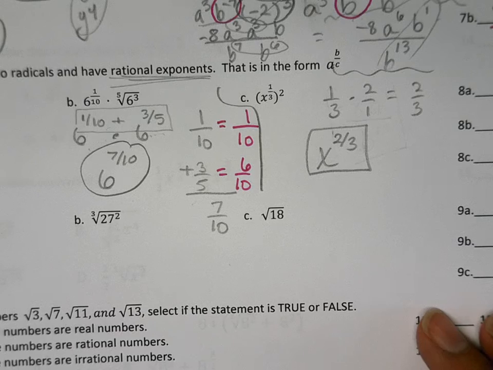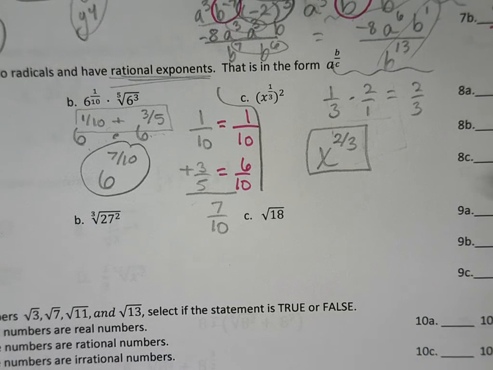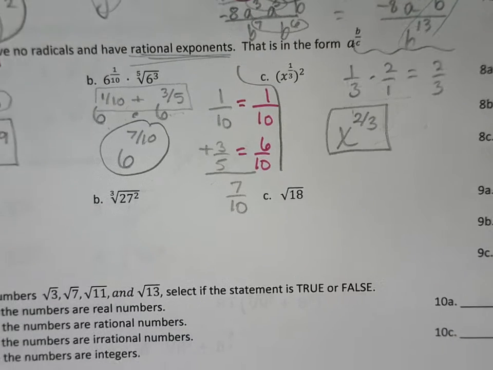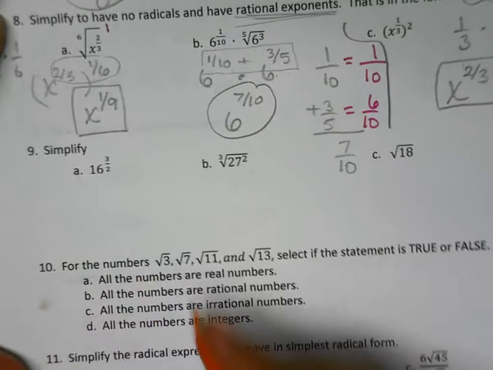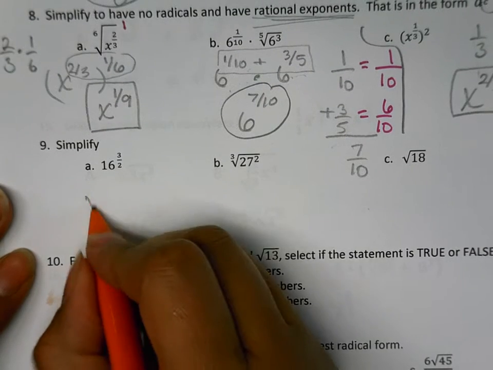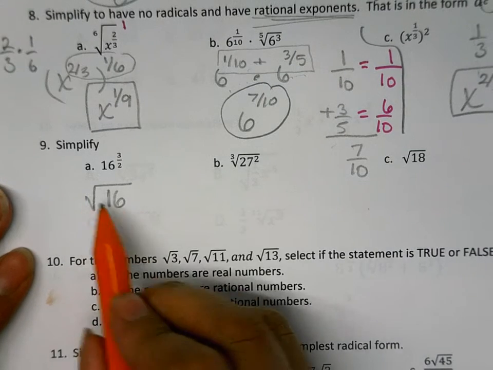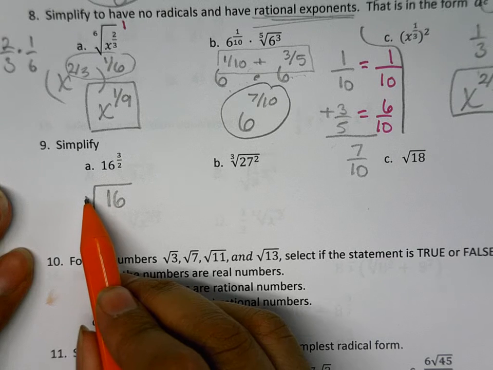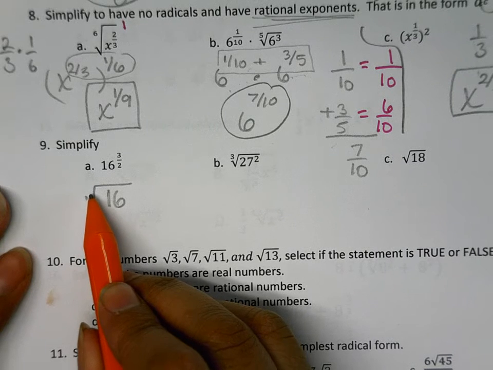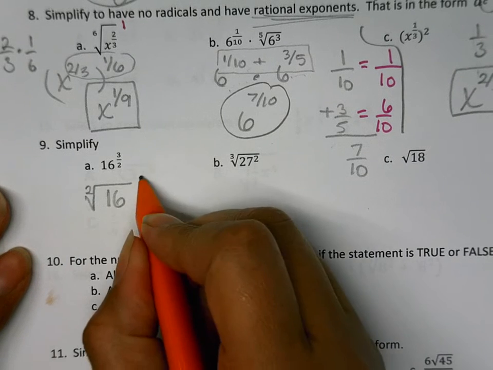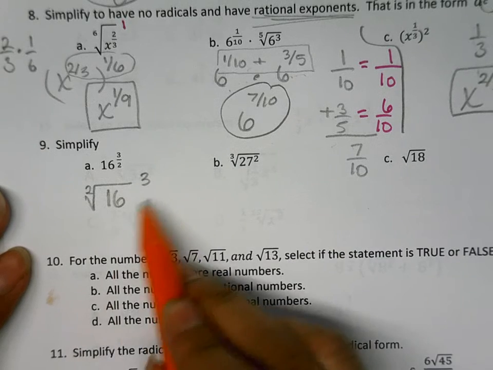I think that top section there was probably the hardest part of all of this. Are you okay if we go a little faster now? Simplify. We change it to radical form. The 16 goes here. What's this index, the number right here? Is it the 2 or the 3? 2. And what's the power? Does it matter if you write the power inside or outside?